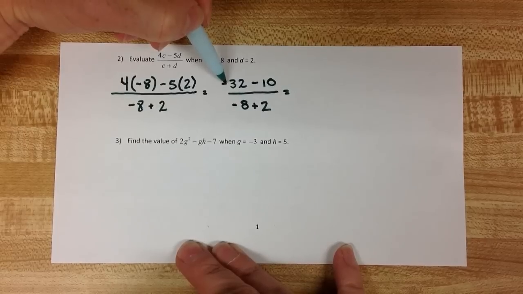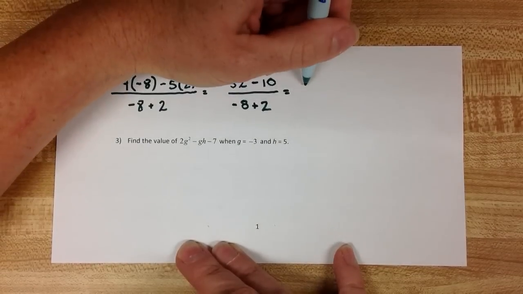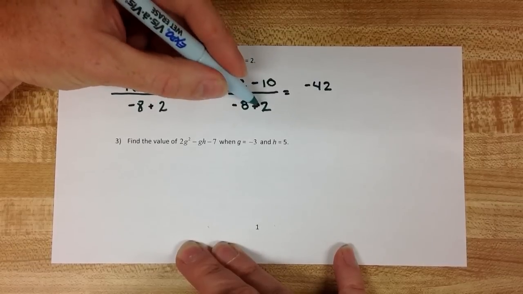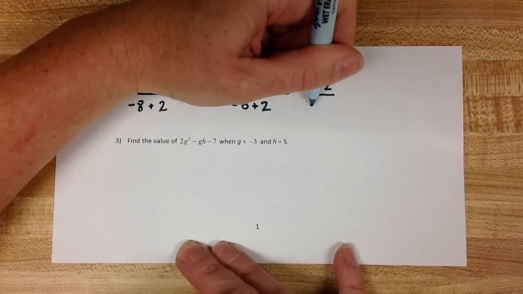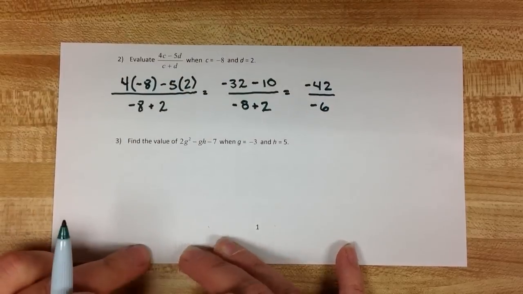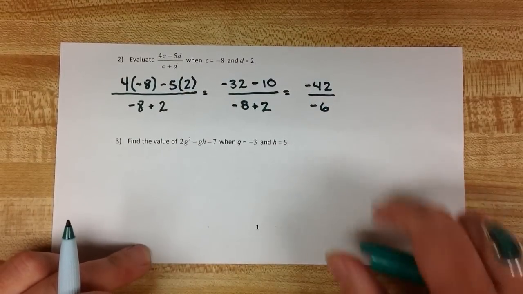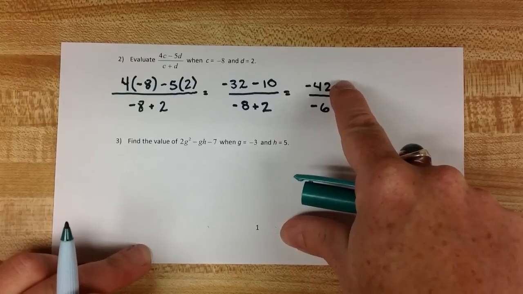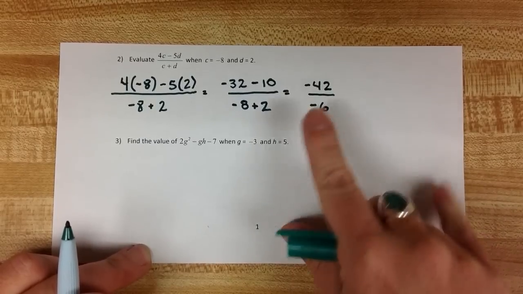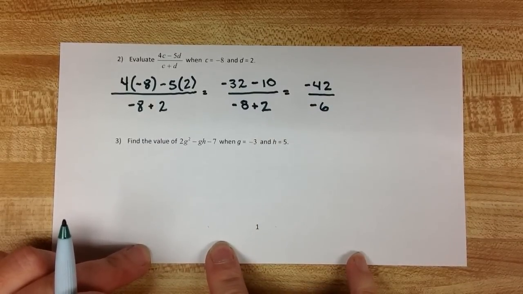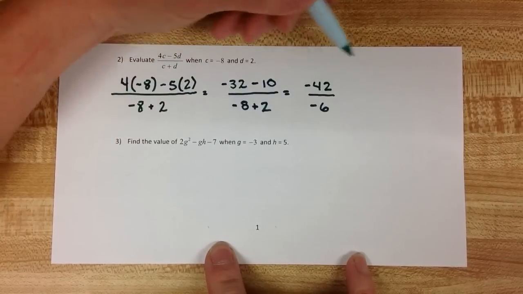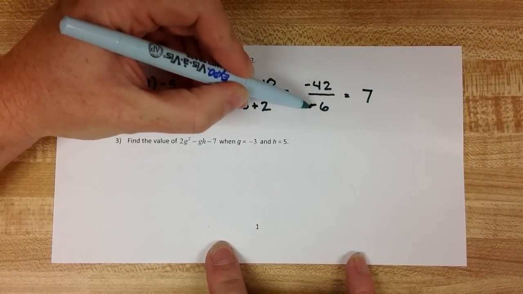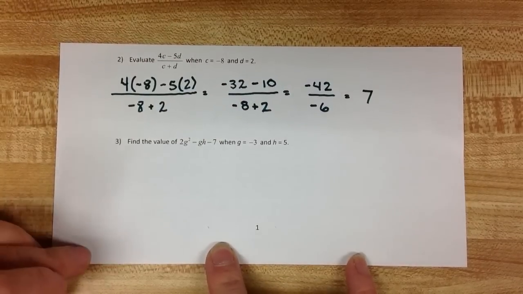And then in this step, negative 32 minus 10 more would give me a total of negative 42, and a negative 8 plus 2 would leave me with negative 6. And then my final step is to do the division, or if you want to think of it as reducing the fraction, negative 42 over negative 6, that's another way of thinking of the same math. So 6 fits into 42 7 times, and a negative divided by a negative is a positive, so our final answer is 7.